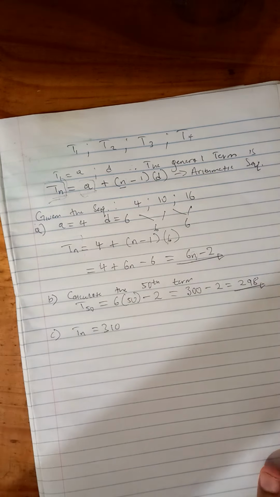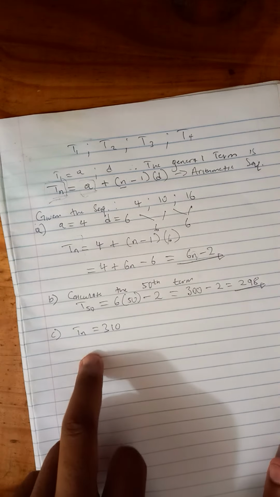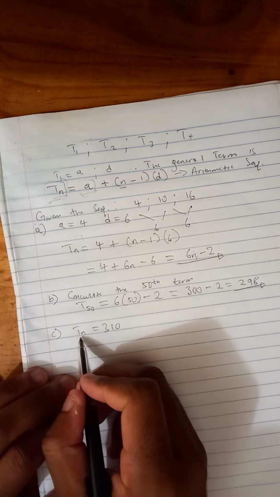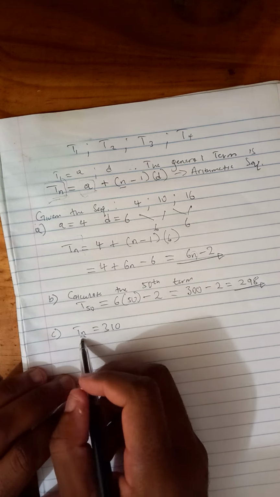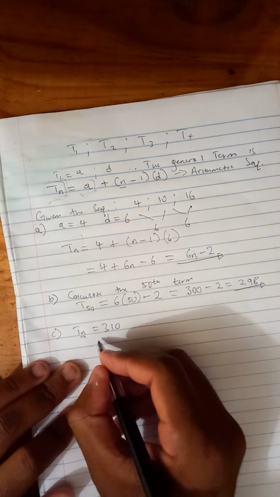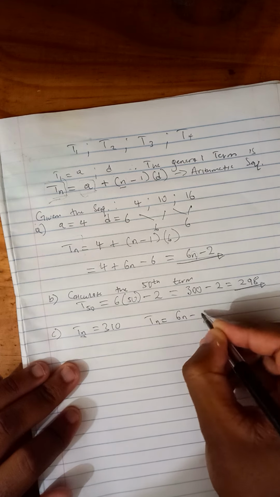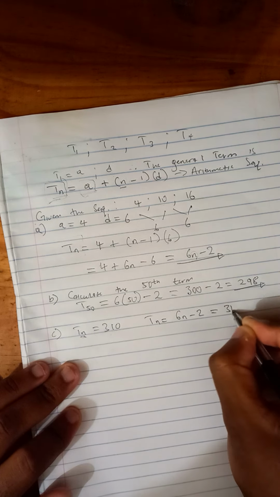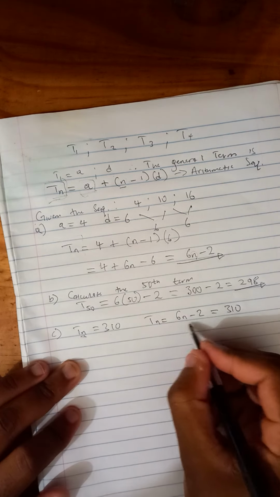Which term of the sequence is equal to 310? So we are looking for the n now. We are looking for the position where our Tn is equal to 310. Again, it's a no brainer. So Tn is equal to 6n minus 2, which is equal to 310. And then we can solve for n.